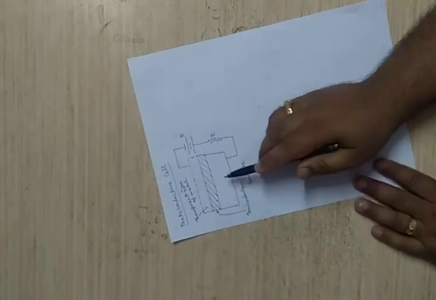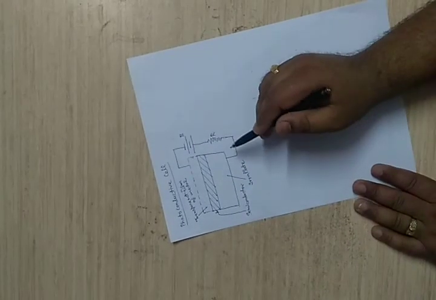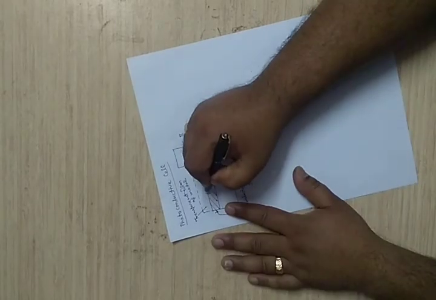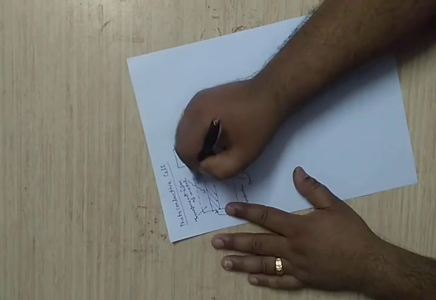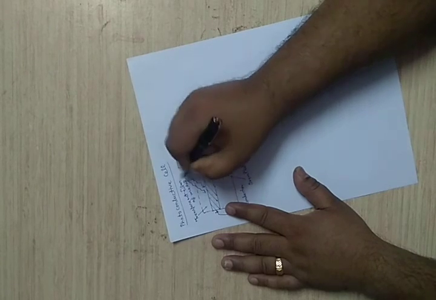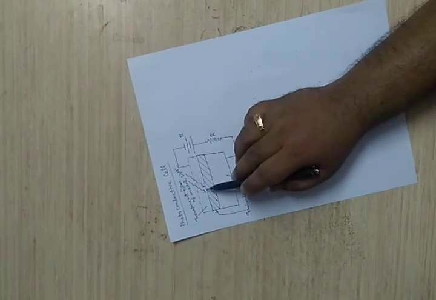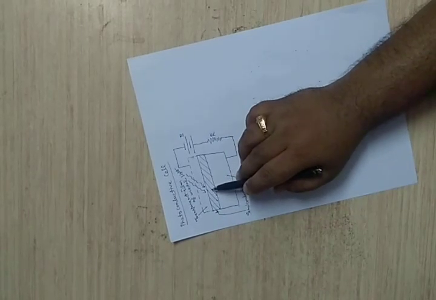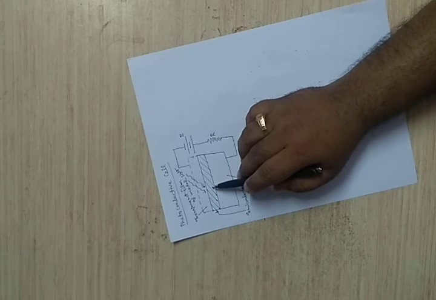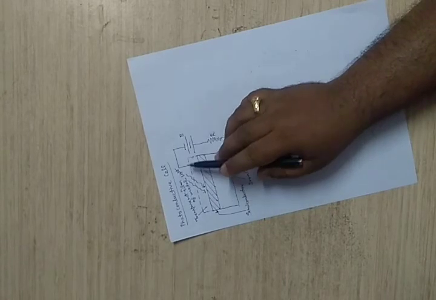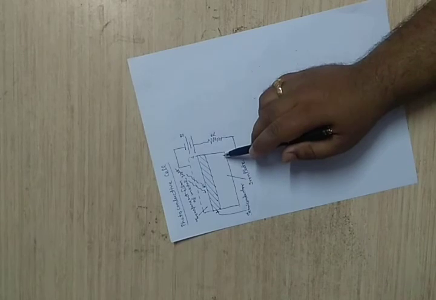Okay. So in this cell we can say when light falls, this is light. When light falls on the transparent film, it decreases the resistance of semiconductor, and electrons flow through the circuit and constitute a current.